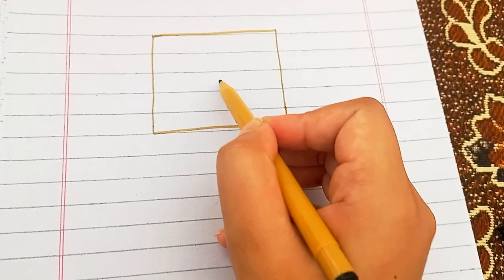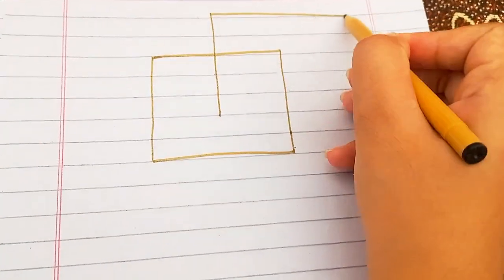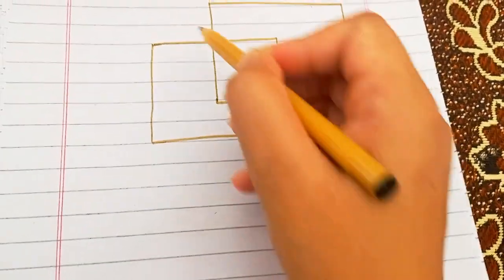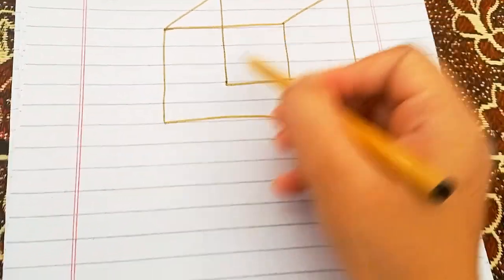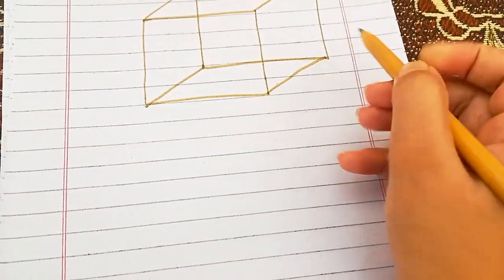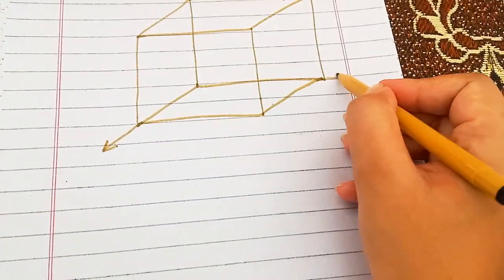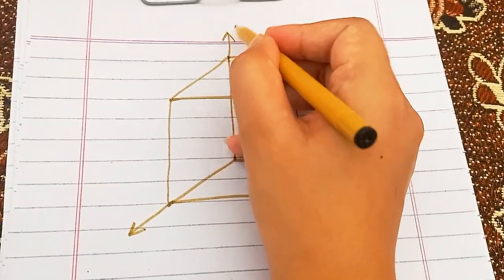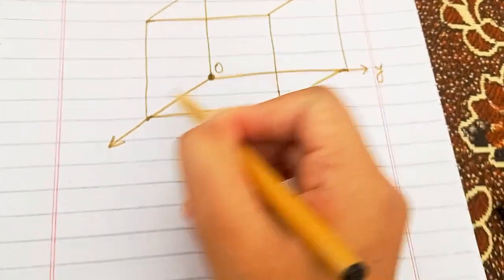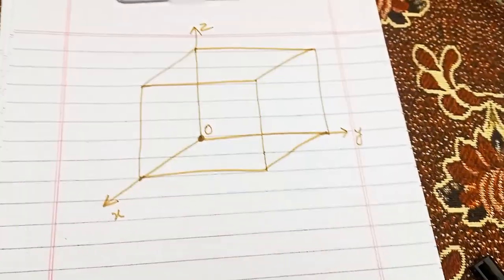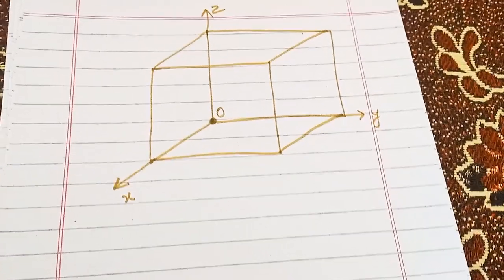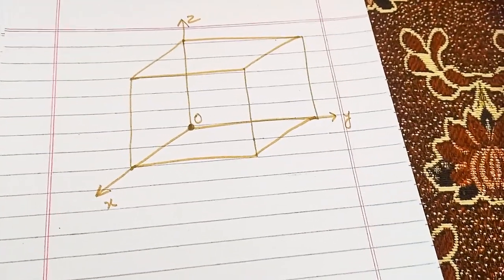This is the unit cell, and you don't need to draw the atoms yet. This is the x axis, y axis and z axis. When all of the indices are positive, this is the origin. Okay, and these are x, y and z axis. When the indices are negative, you have to shift the origin. This is a really important thing to remember.